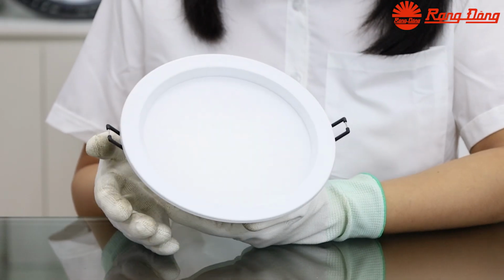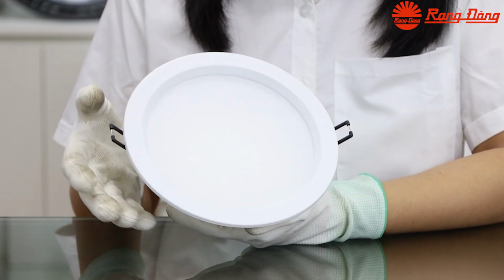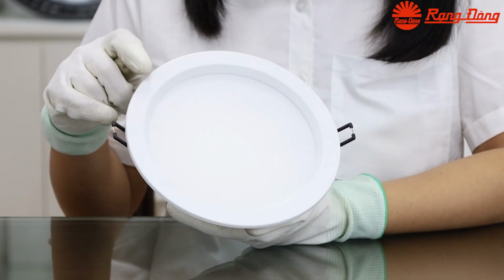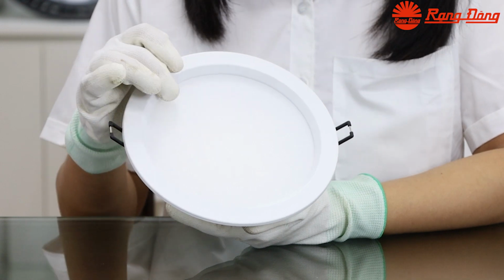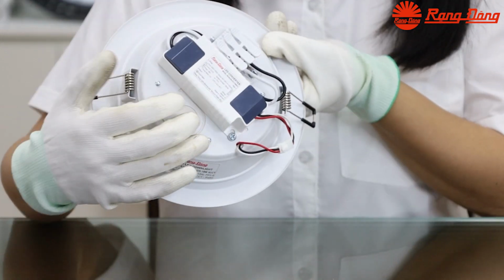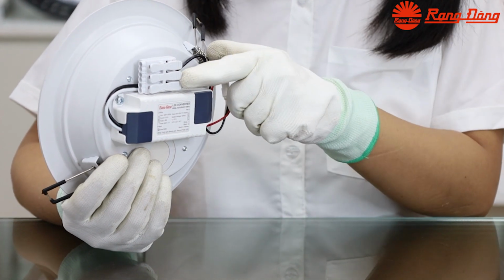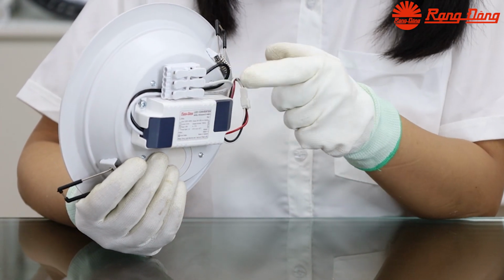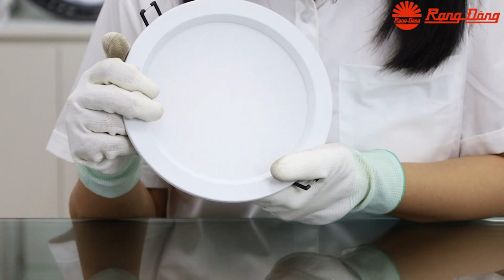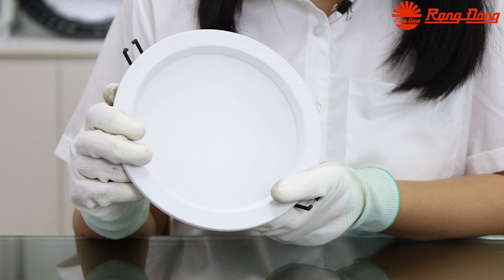In my hands is the switching color temperature buck driver type, and it has the same structure and the same appearance as the previous one, with aluminum alloy housing, PS diffuser, and strong, hard spring grip. The external driver is fixed on the back of the downlight, and the wire is also on the back of the driver. We also use the Xuan Semiconductor LED packages with high efficiency, high efficacy, high reliability and long lifetime.